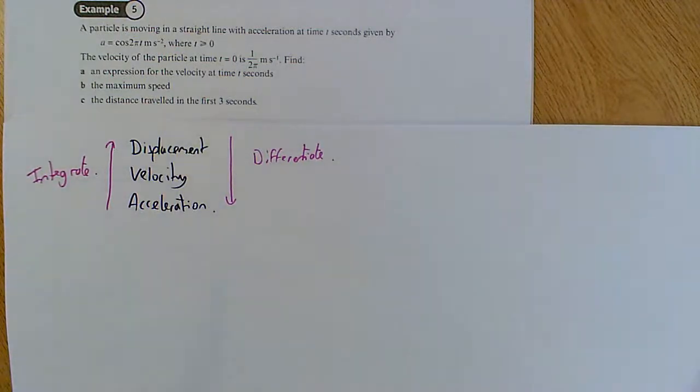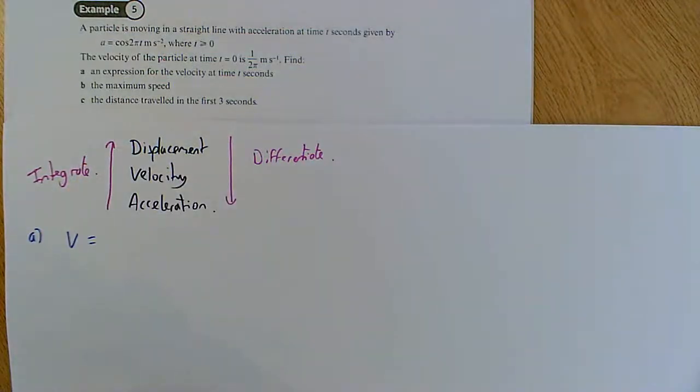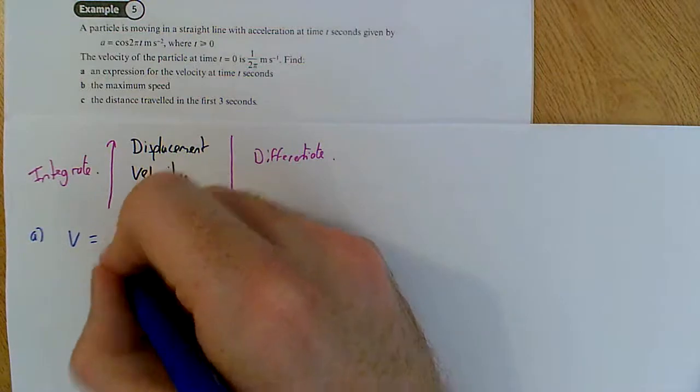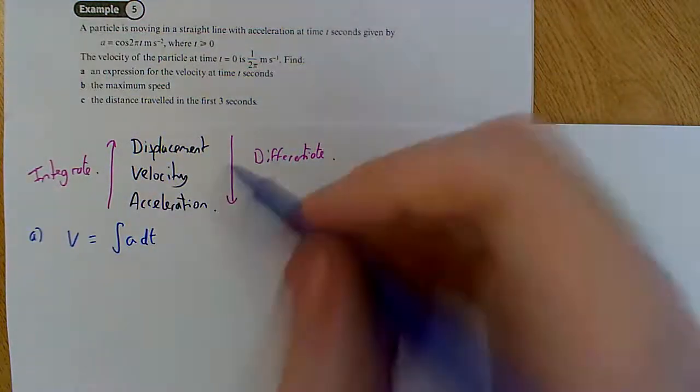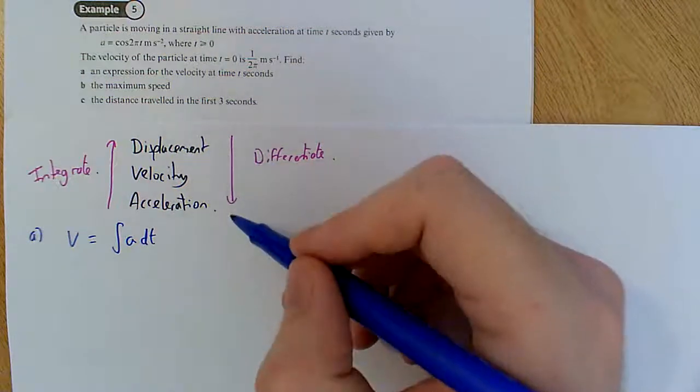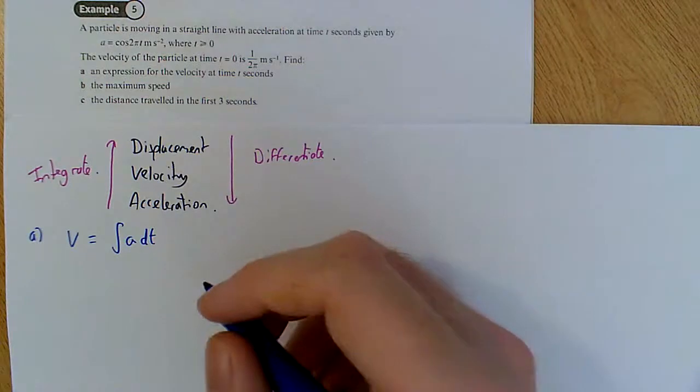So let's start off with example 5. Part A asks us to find an expression for the velocity, and it gives us the acceleration in the question. So that means that to get the velocity, we are going to integrate with respect to time. It's always with respect to time. Time is always the variable. So anytime I'm differentiating, it's with respect to time, and anytime I'm integrating, it's also with respect to time.